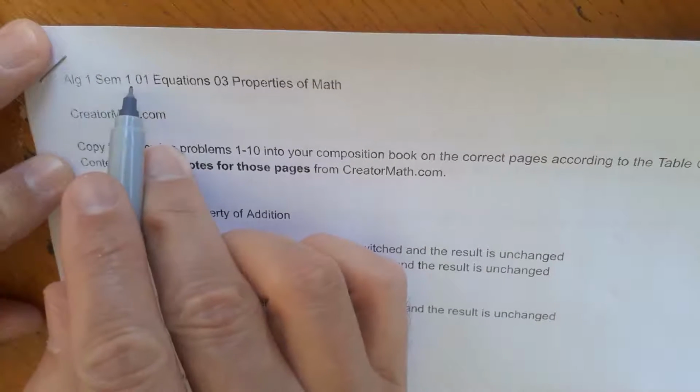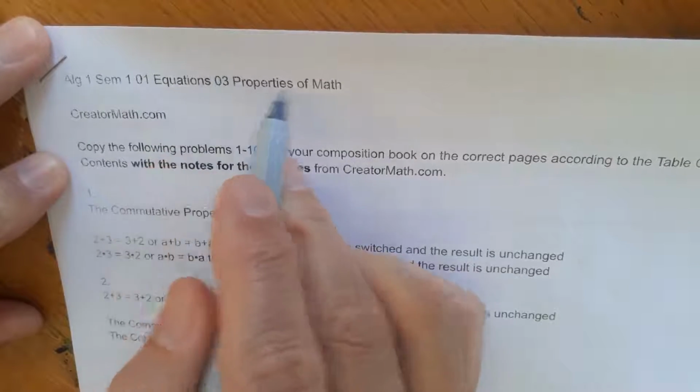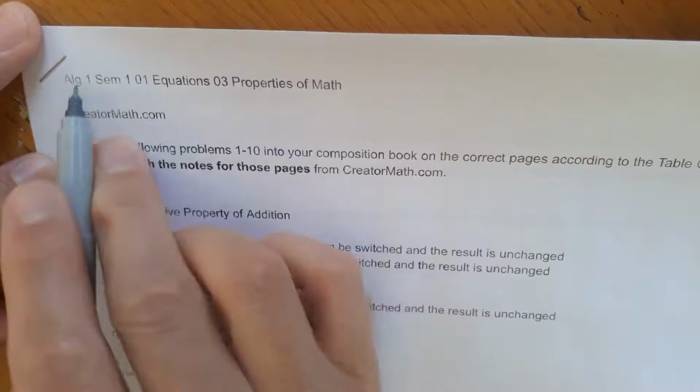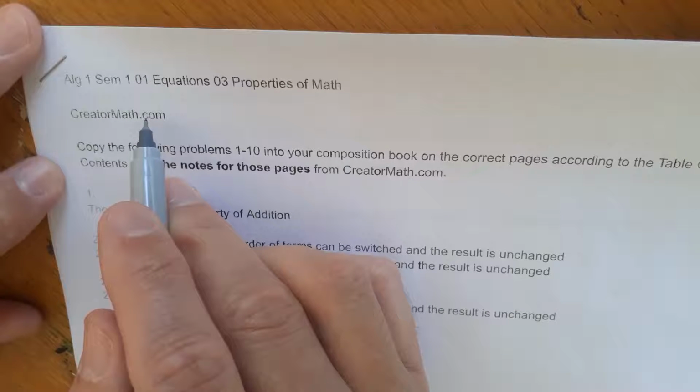This is Algebra 1, Semester 1. It's the first unit, called Equations. It's the third lesson, called Properties of Math. It's on creatormath.com under the Algebra 1 tab. You might have to Google creatormath.weebly.com to find the site.